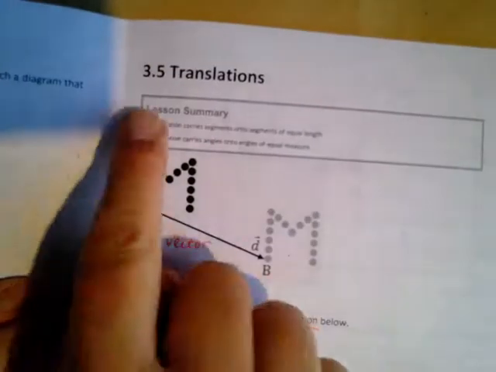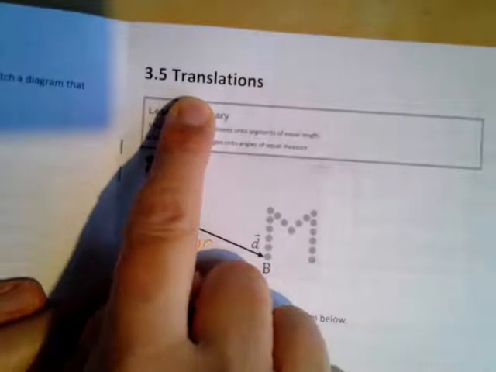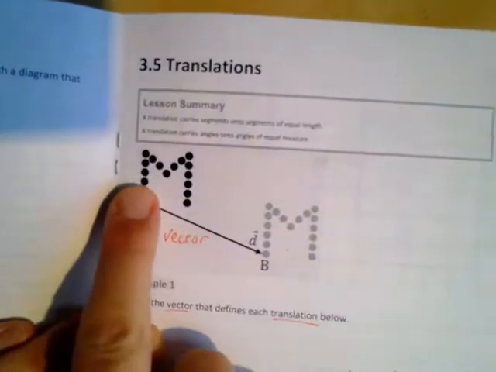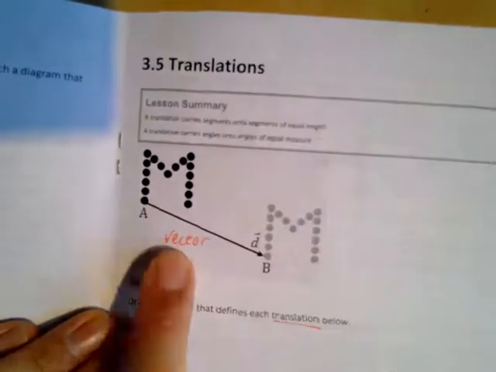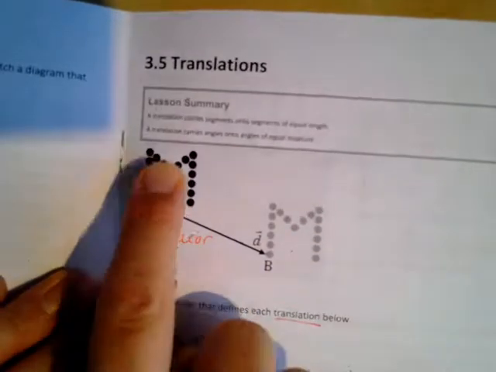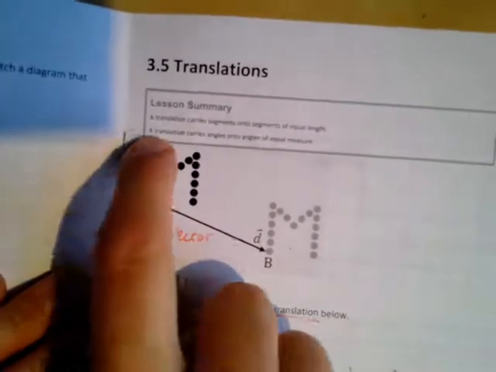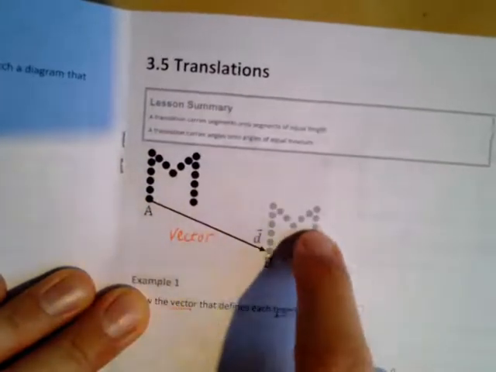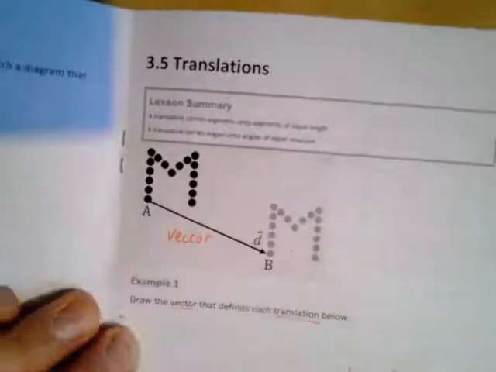Welcome back. Today we're going to be studying 3.5 translations. A translation is a slide from one location to another along an array which we would call a vector. A translation turns things into something with the same sides and the same angles.